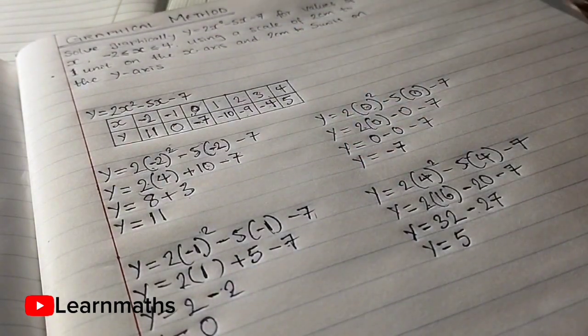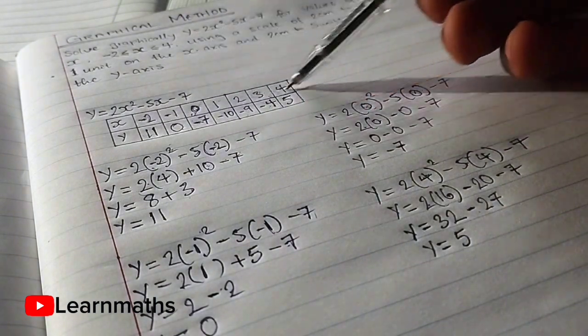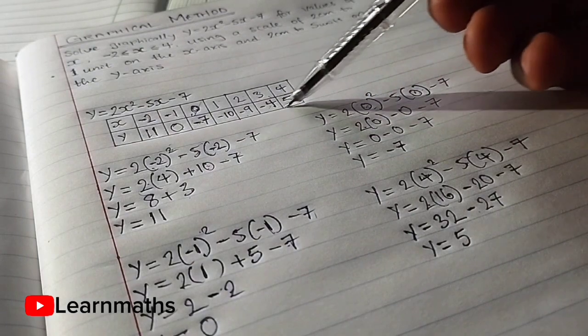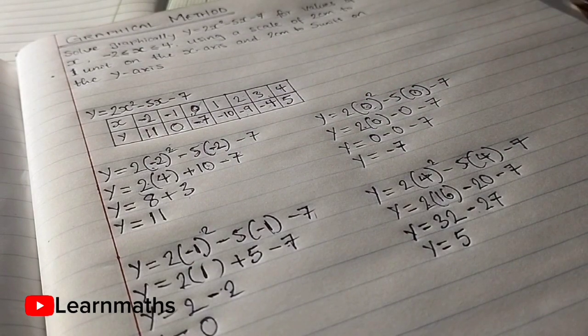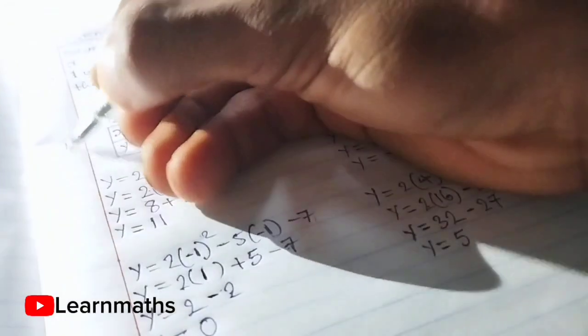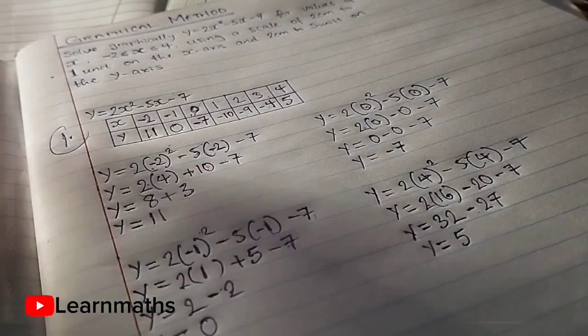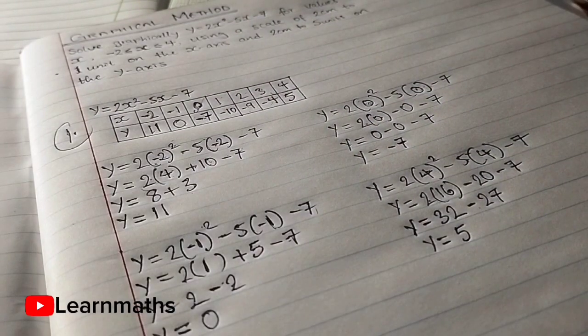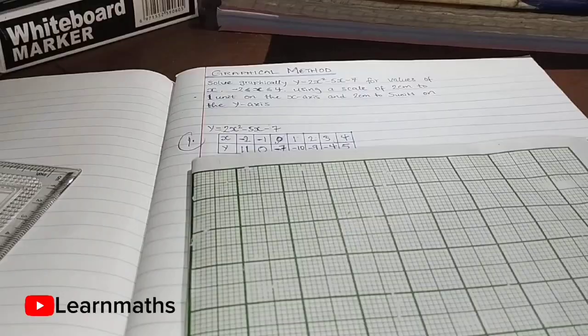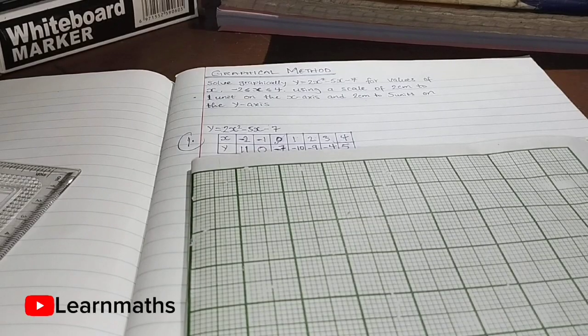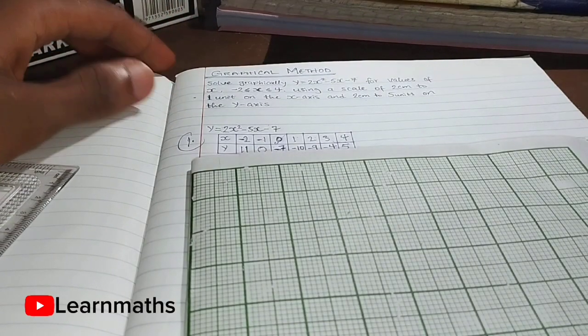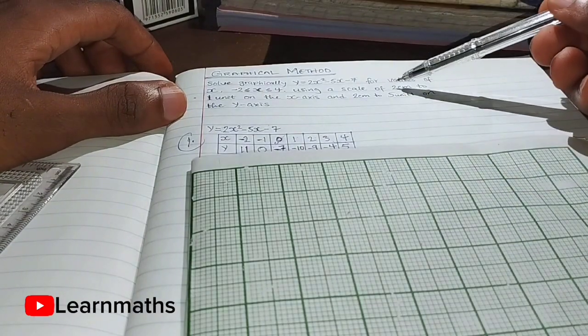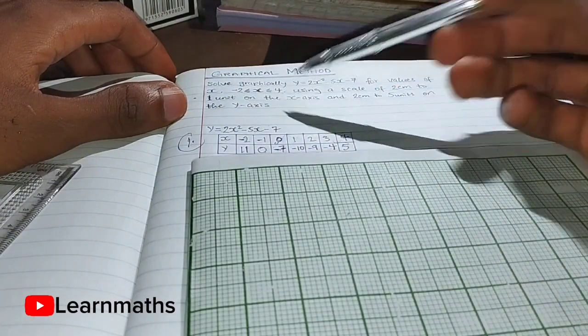Now our table of values is complete, right? We have all the values for x and all the values for y. Now let's go straight to plotting the graph, which is the second major step. The first step was the table of values. Let's go to the second step, plotting the graph. All right, so to plot the graph, this is the scale we are going to use. From the question, we have this scale, 2 cm to 1 unit on the x-axis.